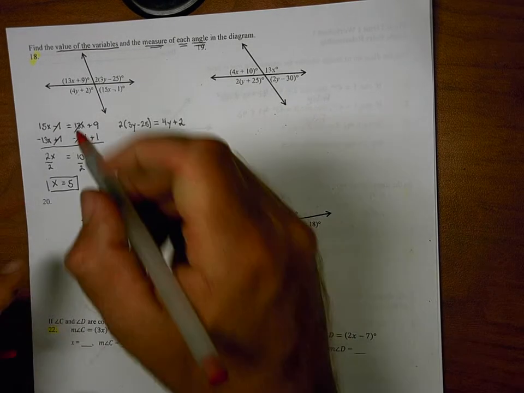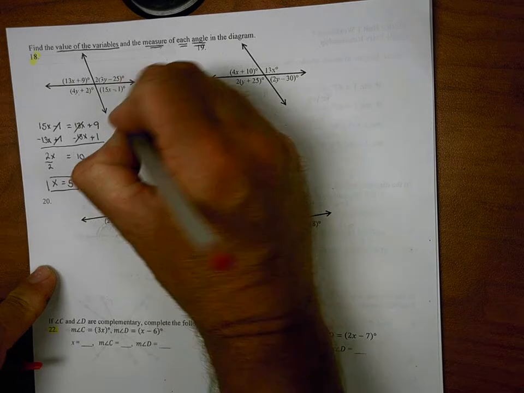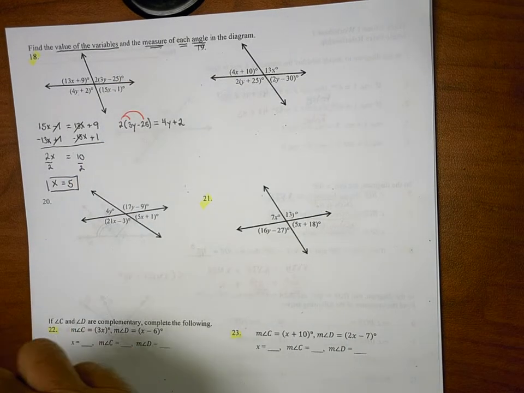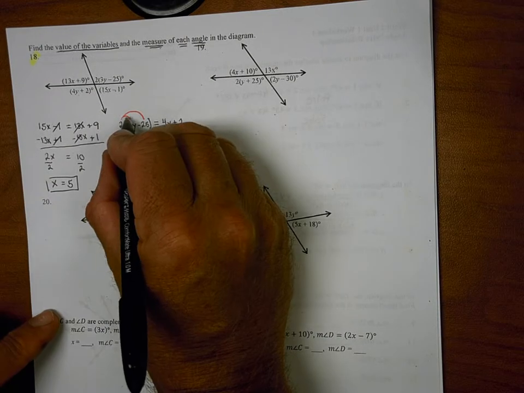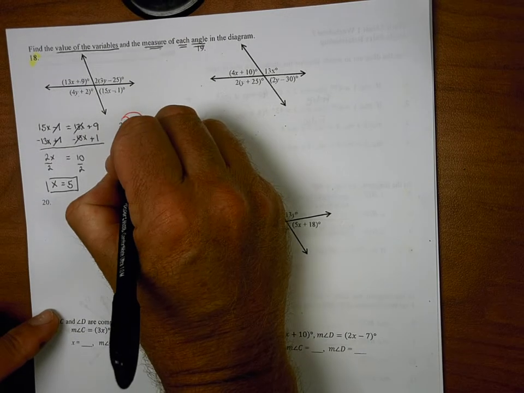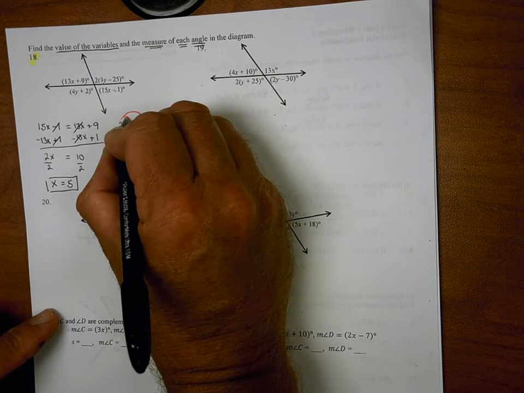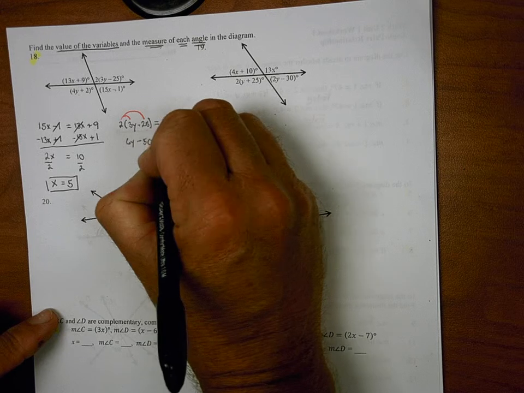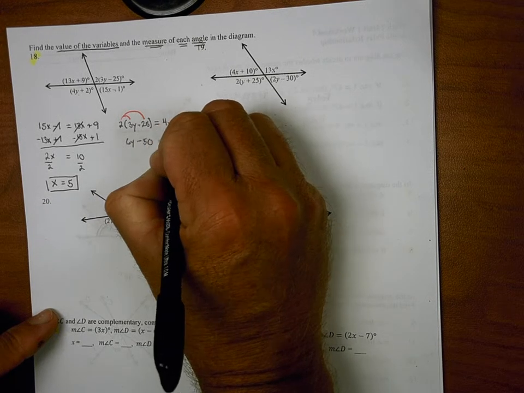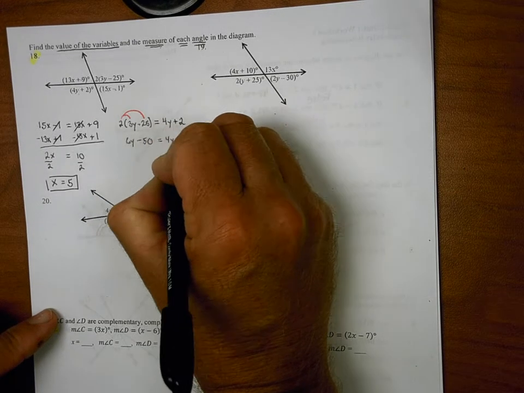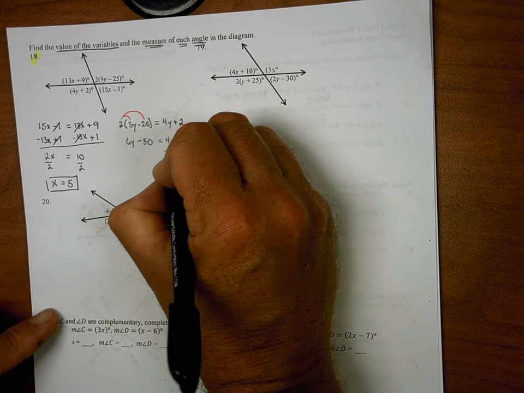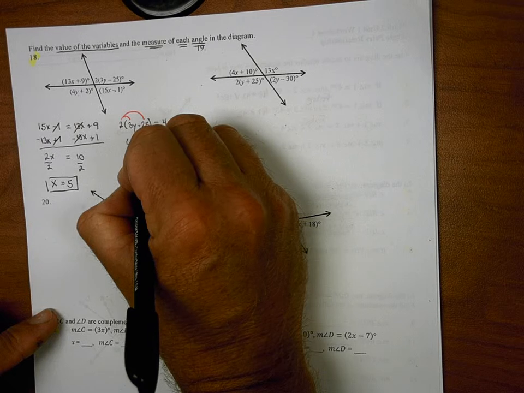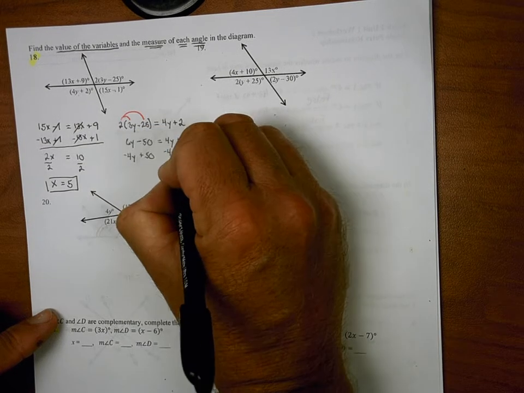So the first thing that we're going to do is distribute the 2 to eliminate the parentheses. 2 multiplied by 3y is 6y, but the minus sign, 2 multiplied by 25 is 50. So 6y minus 50 is equal to 4y plus 2. Then I'm going to subtract 4y from both sides of the equation, and at the same time, I'm going to add 50 to both sides of the equation.